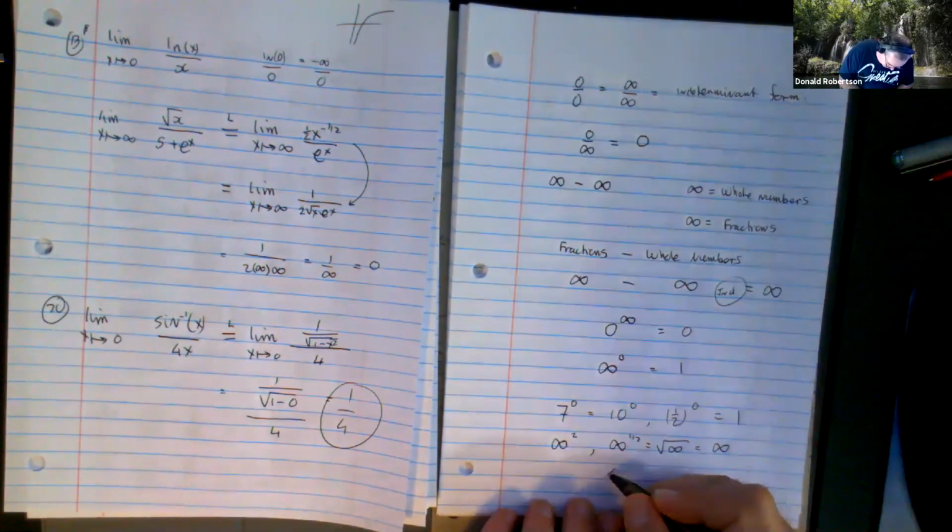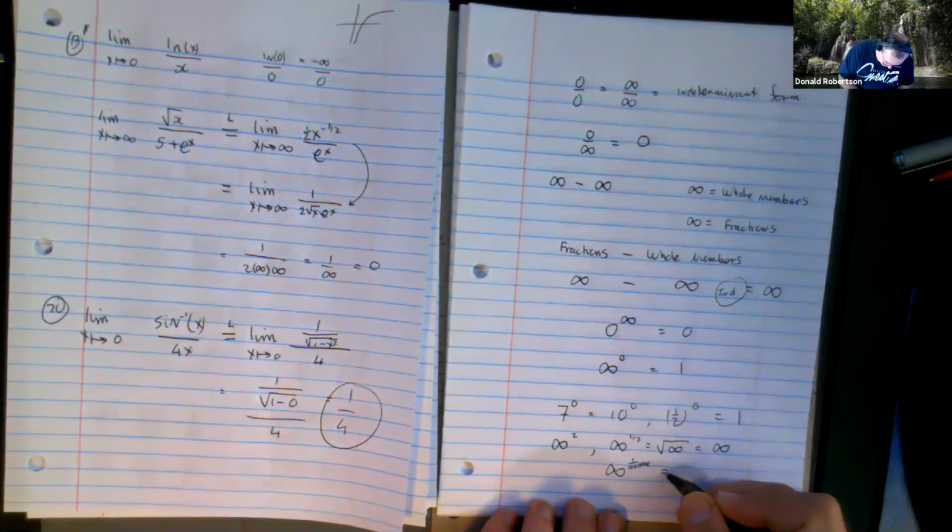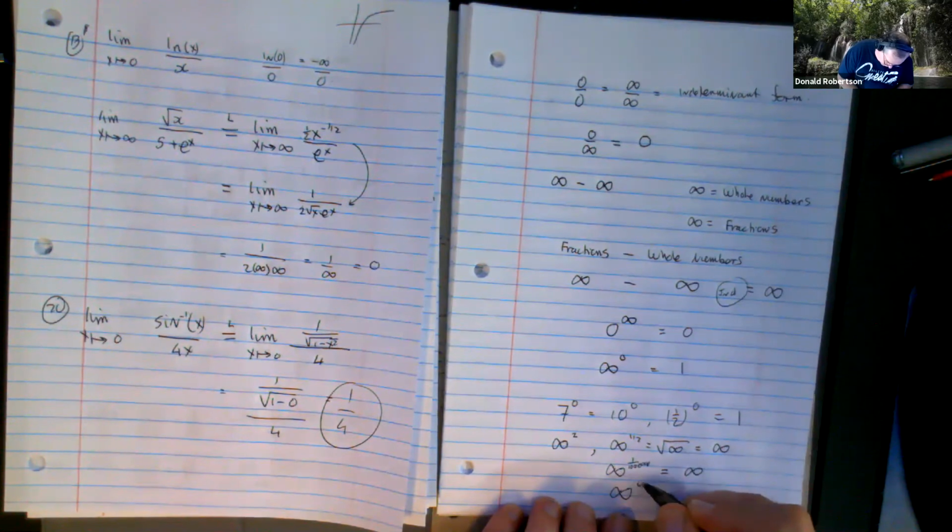How about infinity to 1 over a tiny little number? Wouldn't that still be infinity? So couldn't infinity to the 0 still be infinity? Oh, can I make that number as close to 0 as I like and it still be infinite?